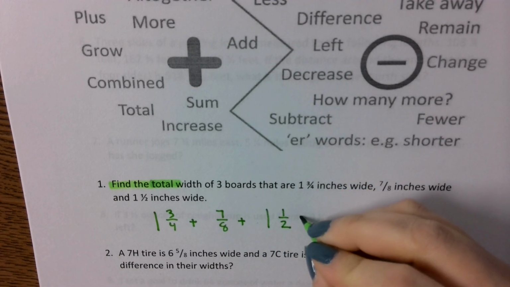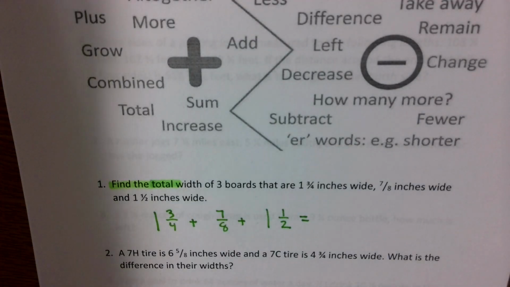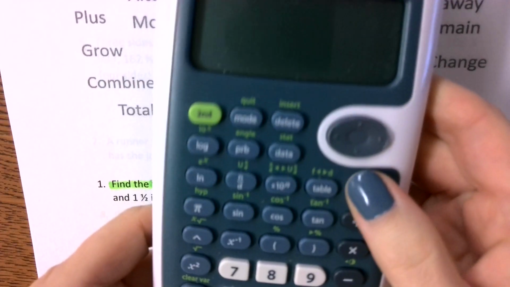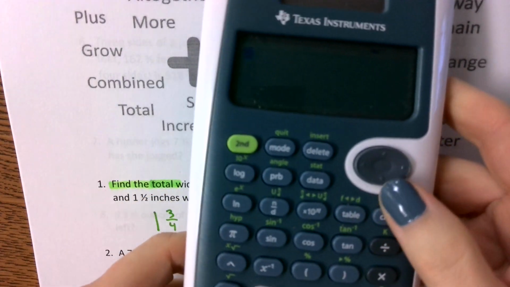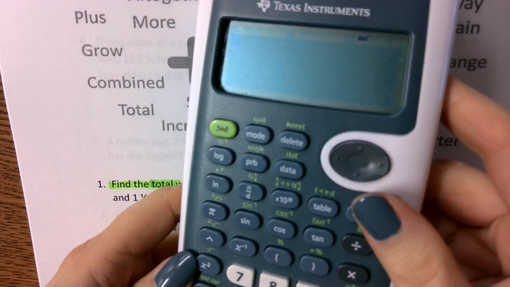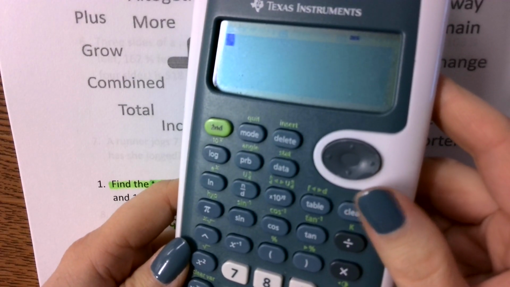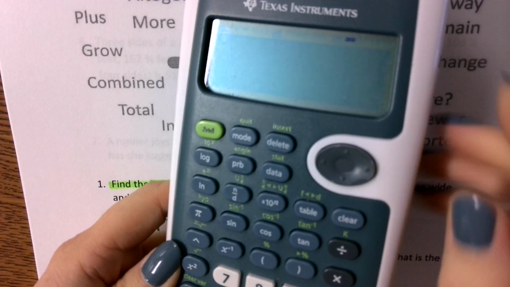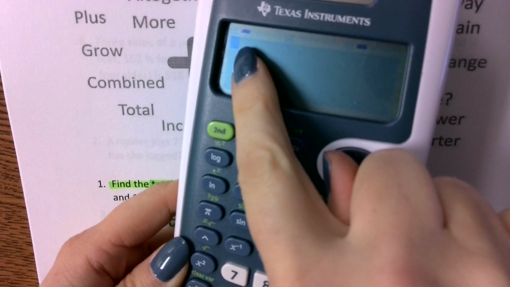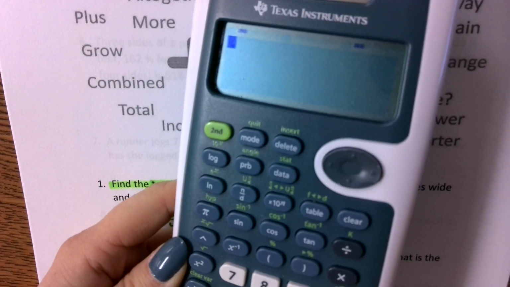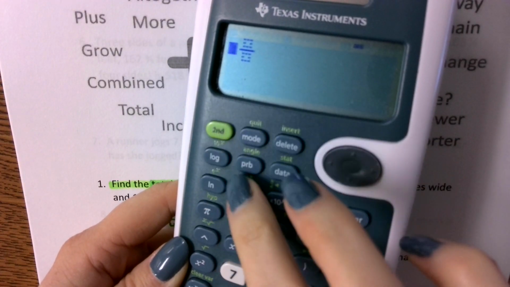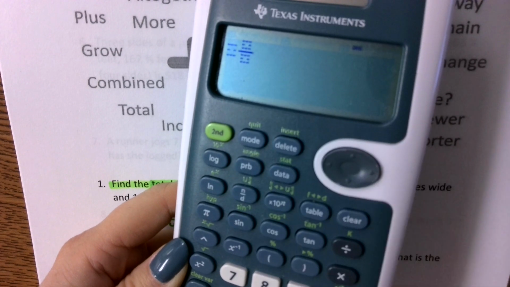In case you need a refresher one more time about how to do mixed numbers in your calculator, we're going to have our calculator turned on. What button do I have to hit first if I'm going to type a mixed number in? The second button. When I hit the second button up in the corner, that second sign is going to light up, and then I can hit the fraction button. Second and then fraction is going to give me my mixed number part.